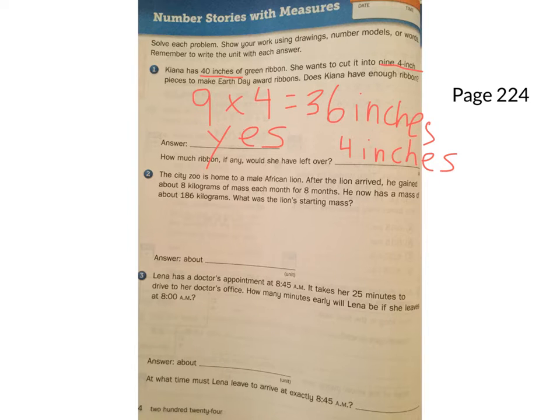Let's look at number 2. The city zoo is home to a male African lion. After the lion arrived, he gained about 8 kilograms of mass for each month for 8 months. He now has a mass of about 186 kilograms. What was the lion's starting mass? All right, this one has a lot in it.